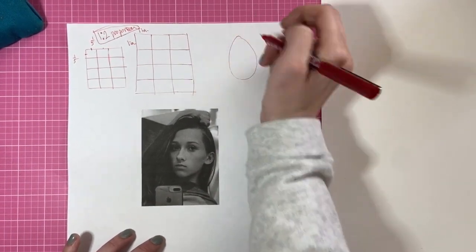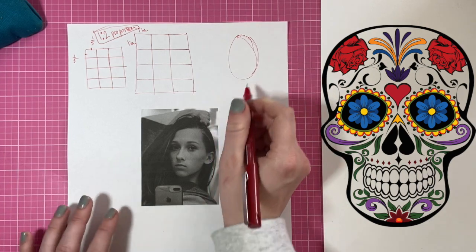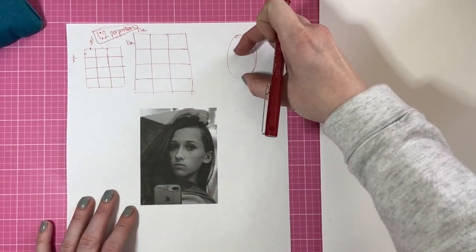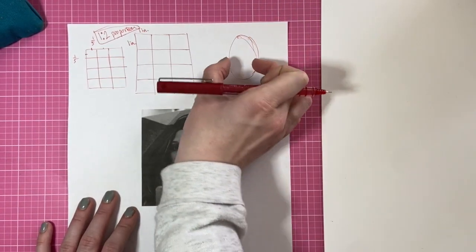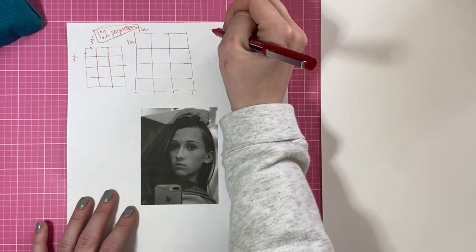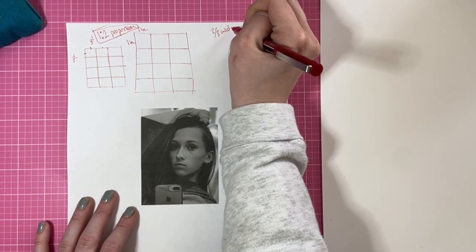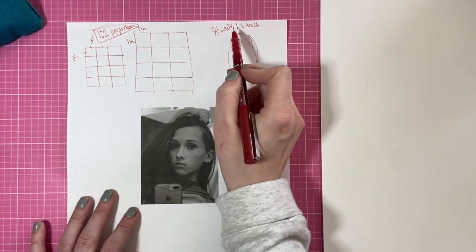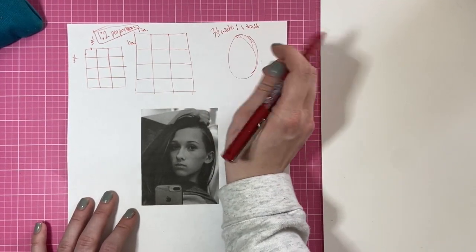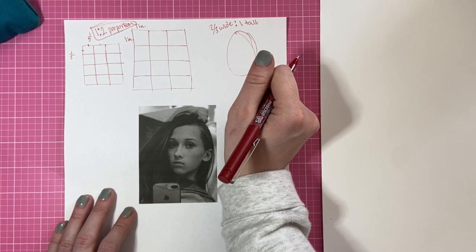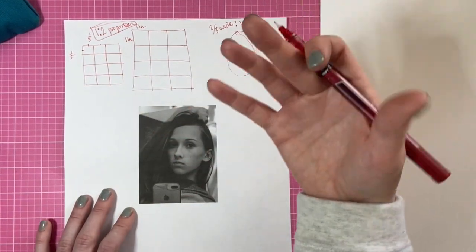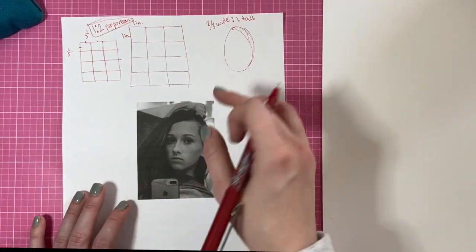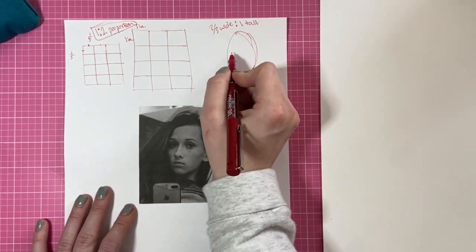Now, remember when we did our sugar skulls? A head is about 2/3 as wide as it is tall. So if you measure 2/3 of the height, that is how wide it is. So 2/3 wide as it is tall. 2/3 to 1. We're doing proportions here. Or 2 to 3 is also accurate. This is 2 parts to this one's 3 parts, each part being equal.